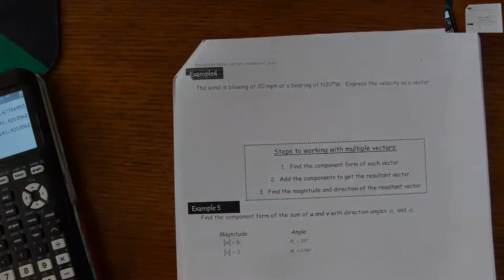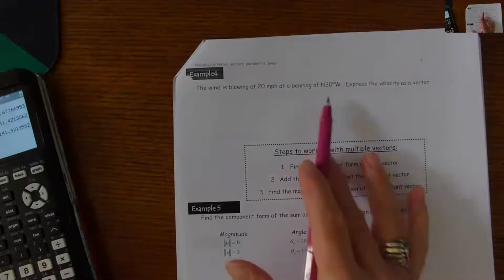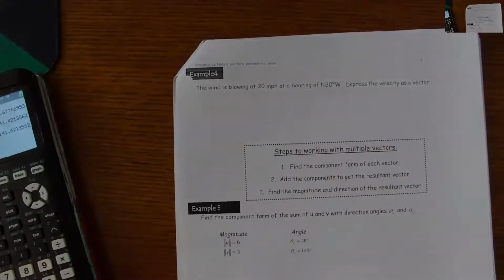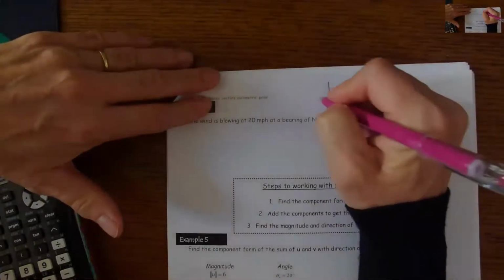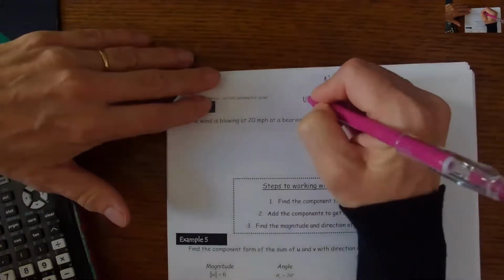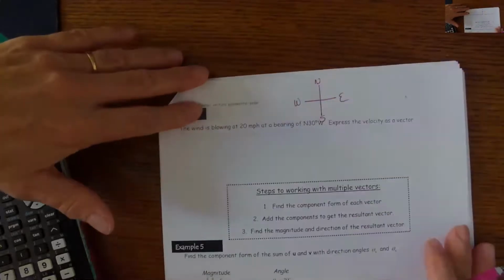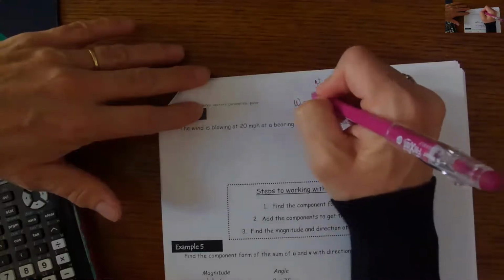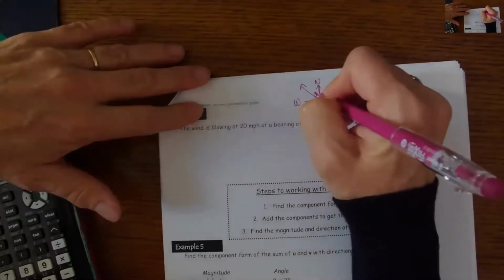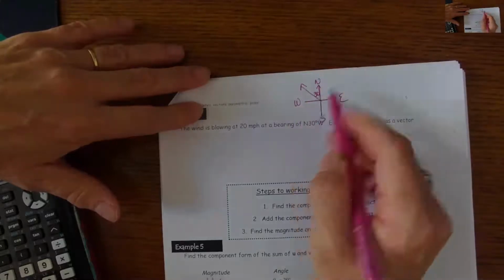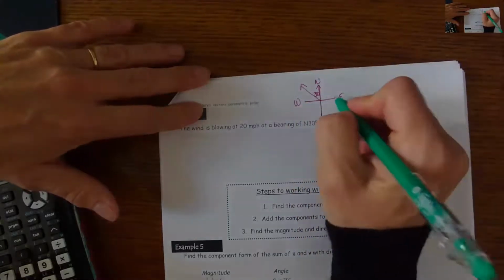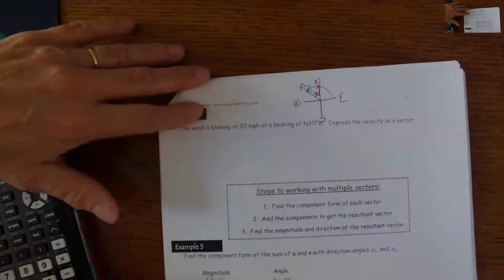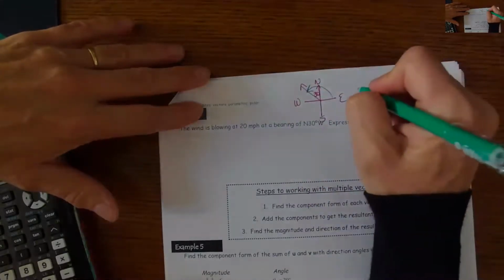The wind is blowing 20 miles an hour at a bearing. Oh my goodness. Can we type in 30 degrees here? We cannot because we defined a vector measured from 0. So north, west. All right. So north 30 degrees west. So there's north and I'm 30 degrees on the west side. So if this is 30, I'm looking for this green angle. And what is that? What does theta equal?